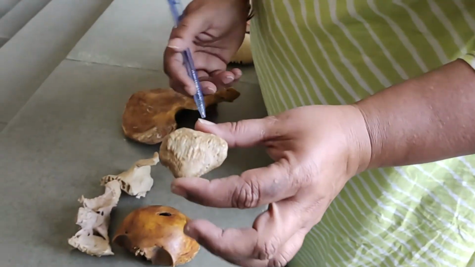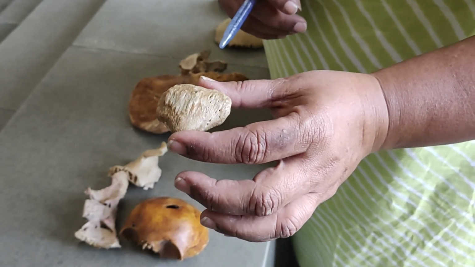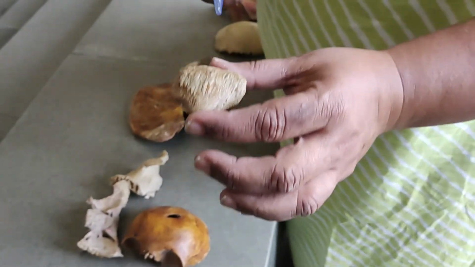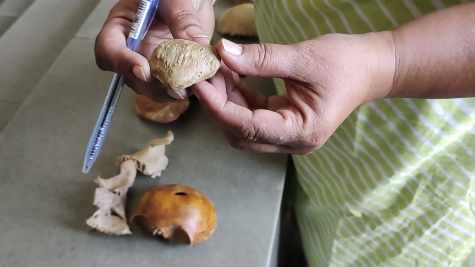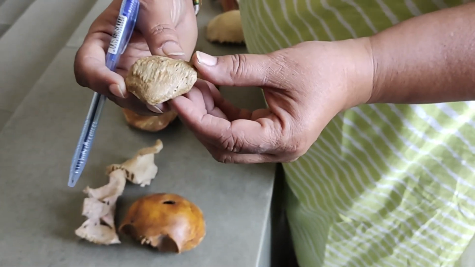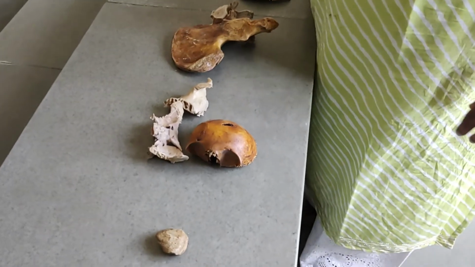The last bone, which is a sesamoid bone. Sesamoid bones are the small bones which are not true bones, developed from the tendon of the muscles. This is a patella, which is the largest sesamoid bone present in front of the knee joint. It is developed from the tendon of quadriceps femoris. Another example of sesamoid bone is the pisiform bone, which is one of the carpal bone.